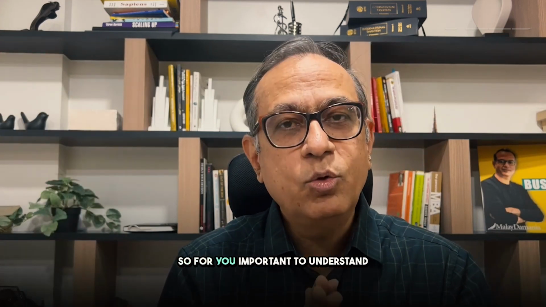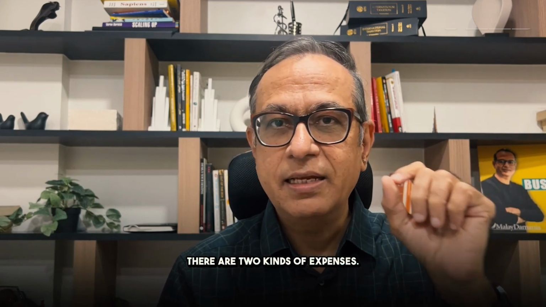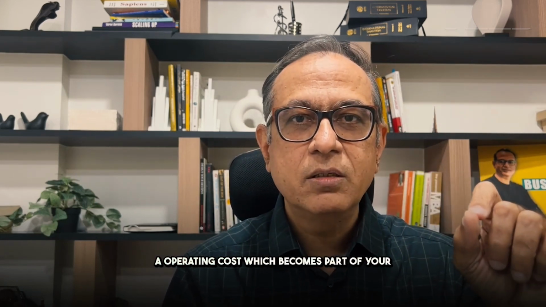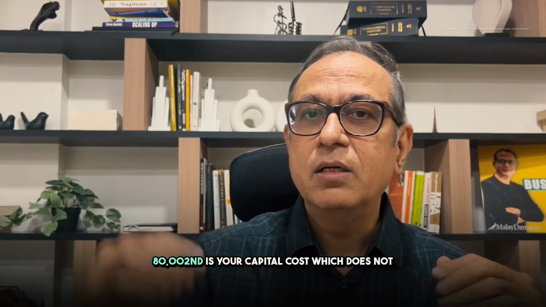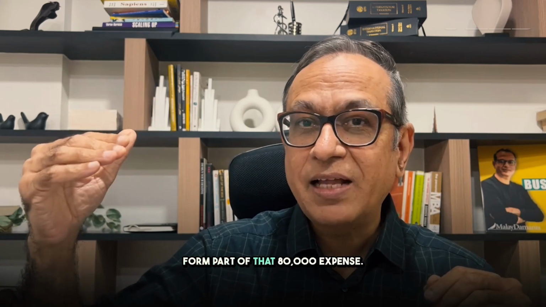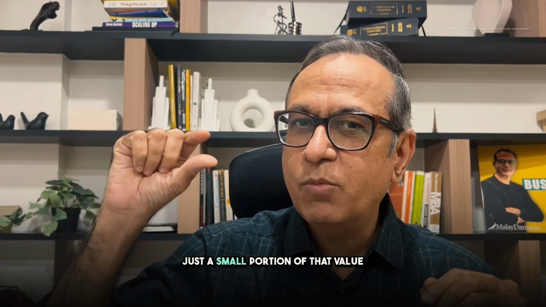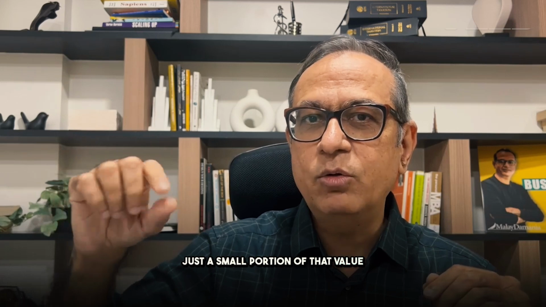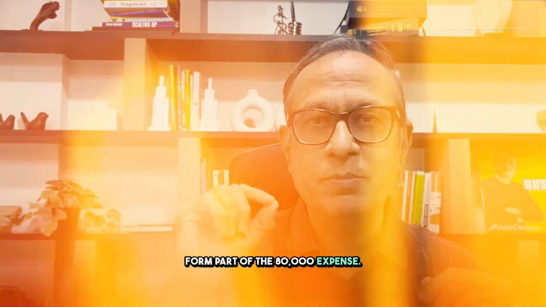So for you, important to understand, there are 2 kinds of expenses. एक है operating cost, which becomes part of your 80,000, and second is your capital cost, which does not form part of that 80,000 expense. Just a small portion of that value forms part of the 80,000 expense.